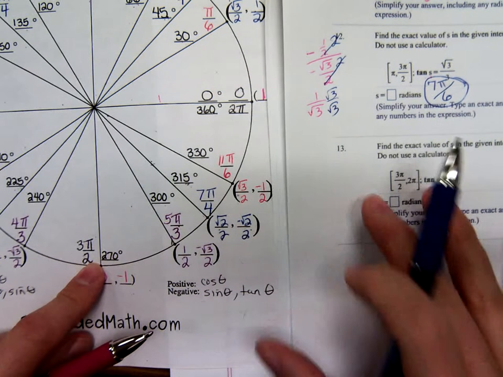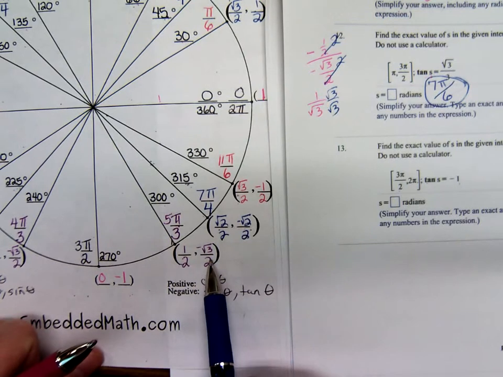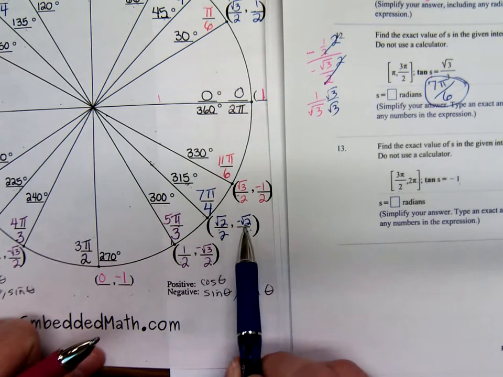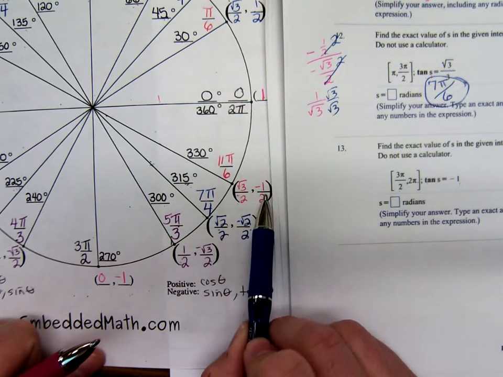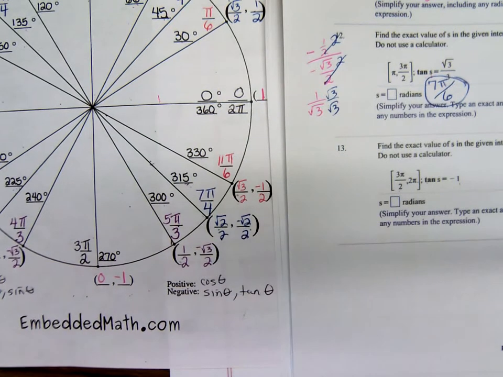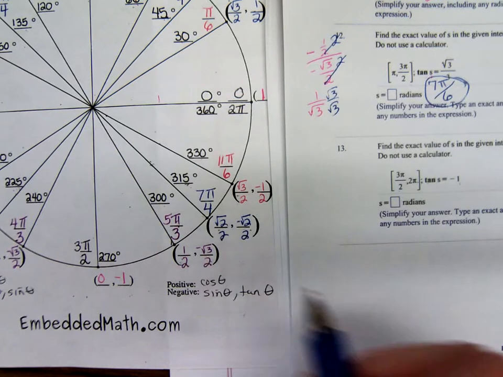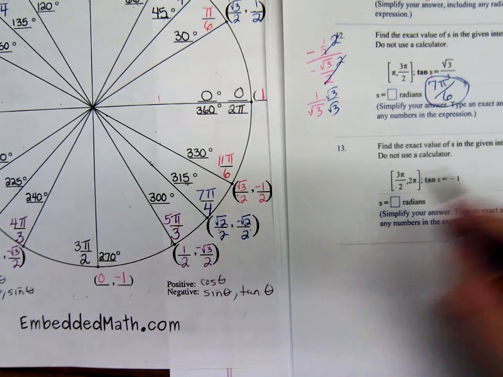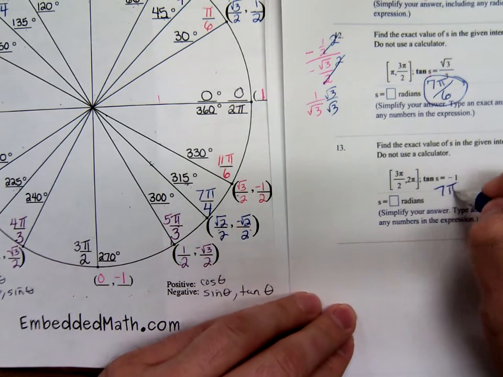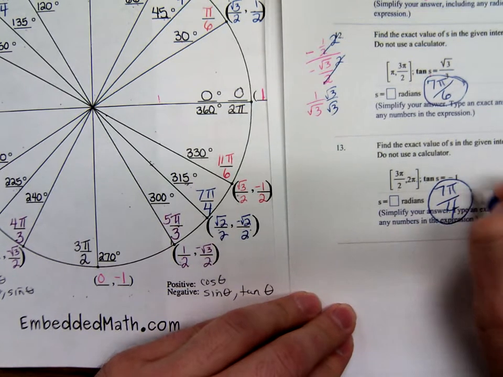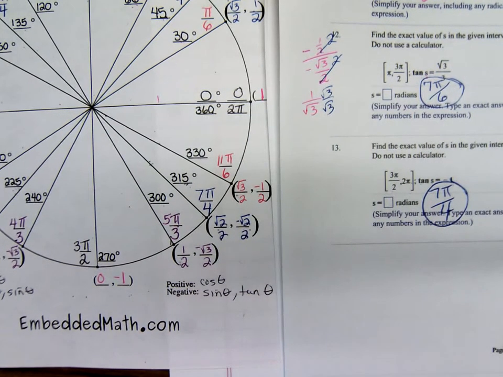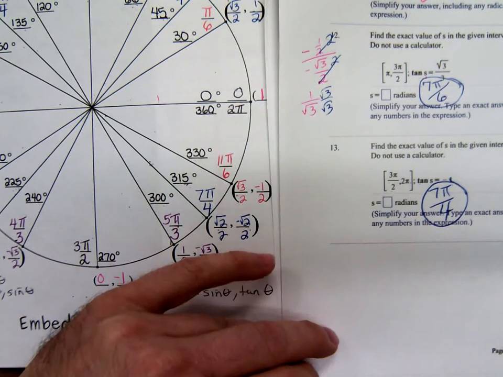So if you go through sine over cosine, sine over cosine, sine over cosine, where would that give me negative 1? That'd be 7 pi over 4. Okay. Any questions there?